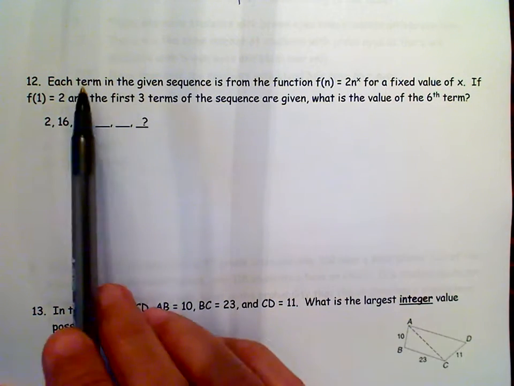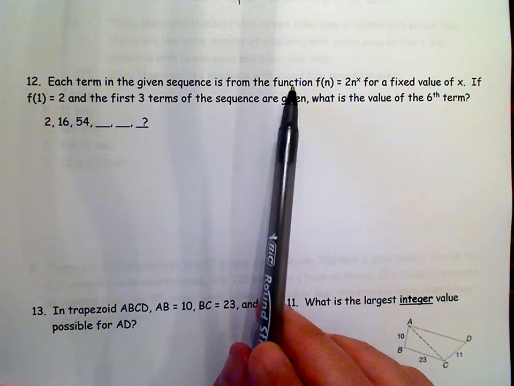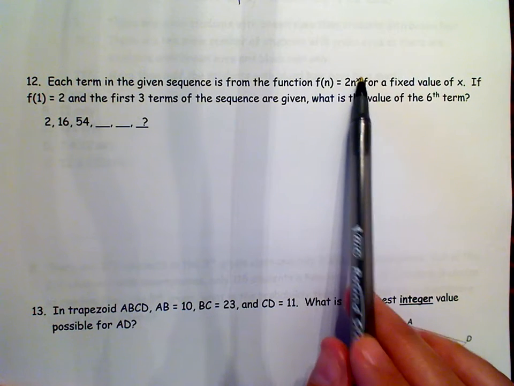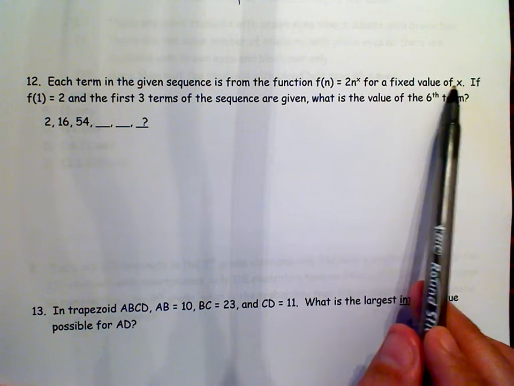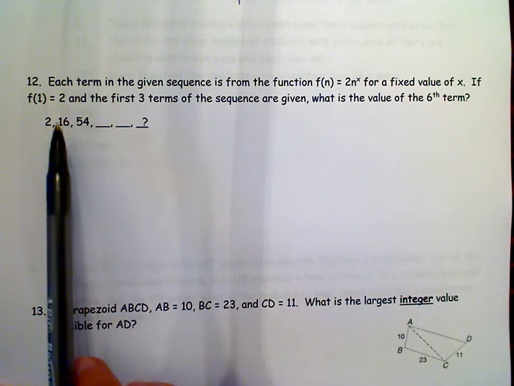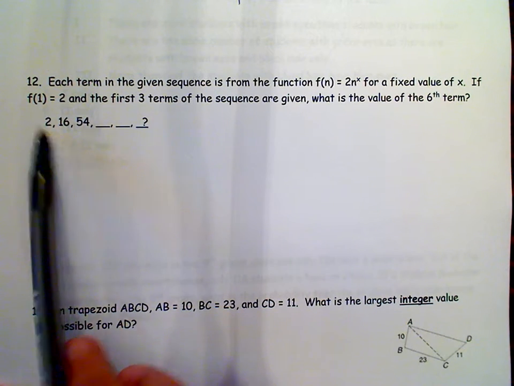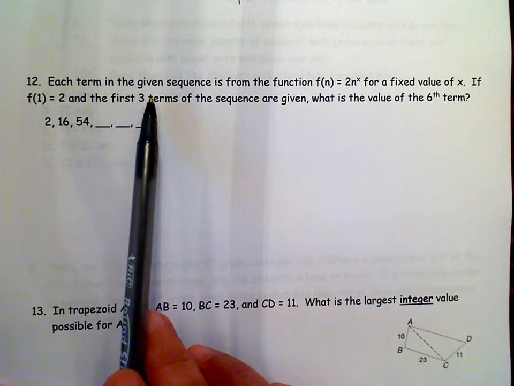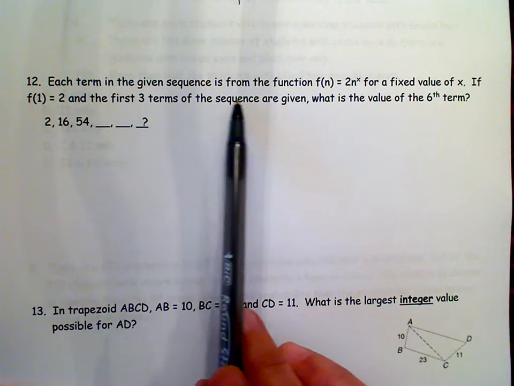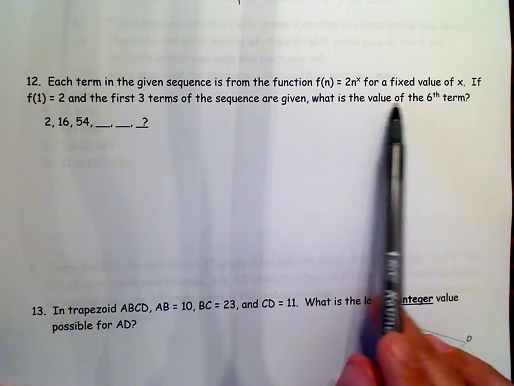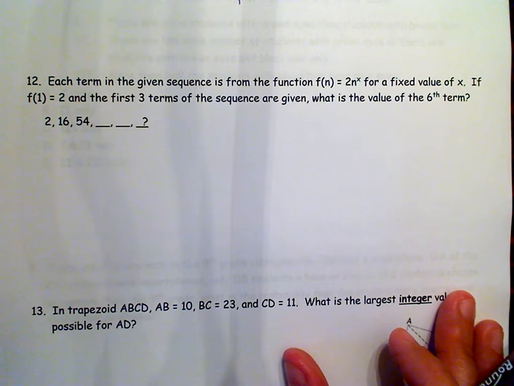Number 12. Each term in the given sequence is from the function f of n equals 2n to the x power for a fixed value of x. If f of 1, which is your first term, is 2, and the first three terms in the sequence are given, what is the value of the sixth term?